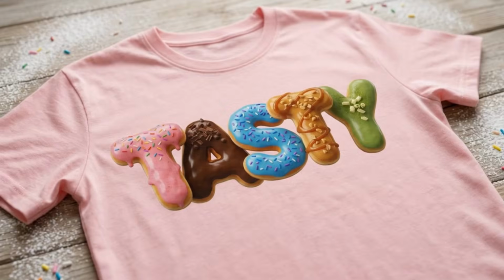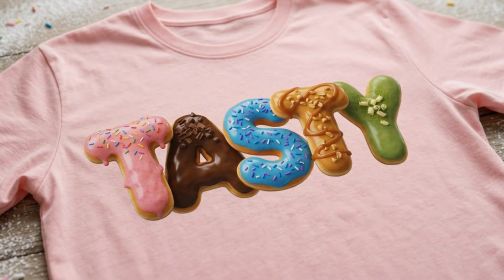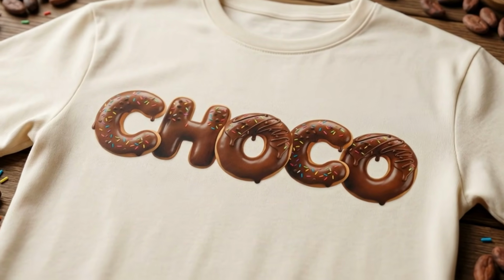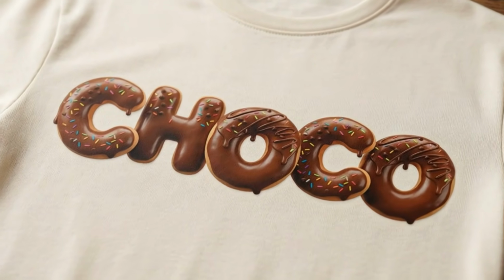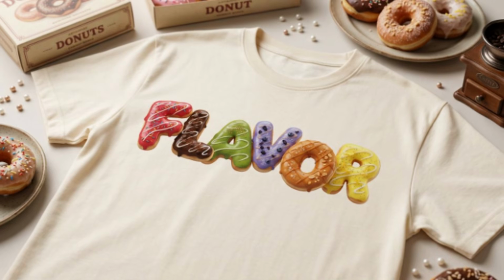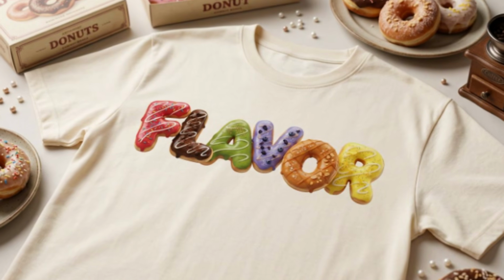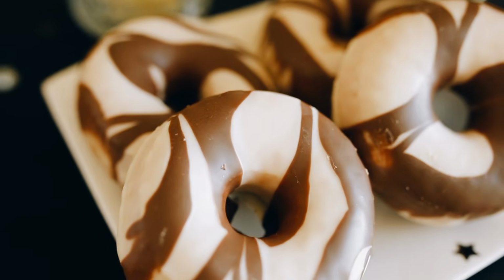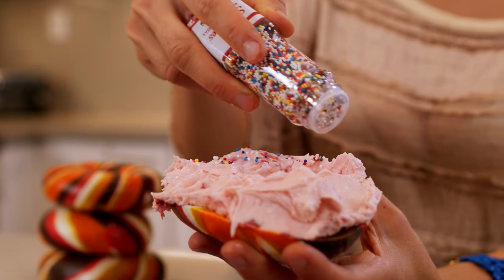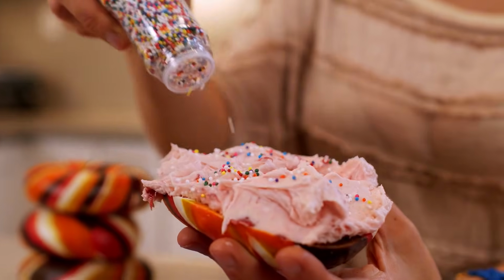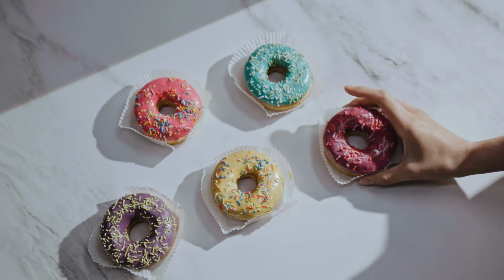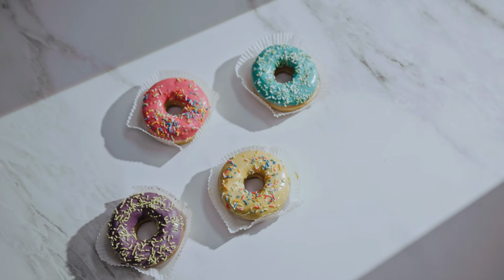So why does this work so well for DTF printing? First, the bright colors instantly catch attention. Second, thick text shapes help keep the design readable, even from a distance. Third, large textures and details create depth without making the artwork look messy. Details like icing drips and sprinkles give your print extra personality while still keeping everything clean. And designs that instantly grab attention usually perform better on apparel.